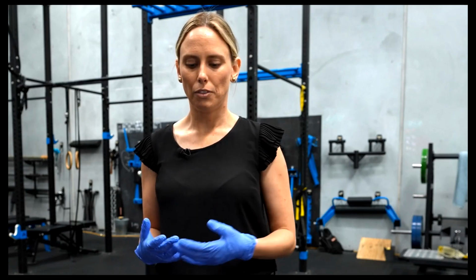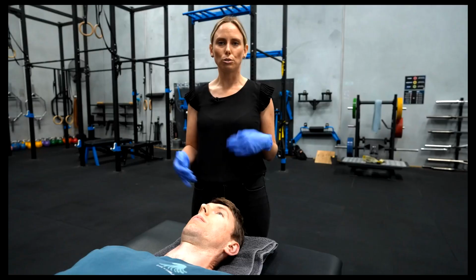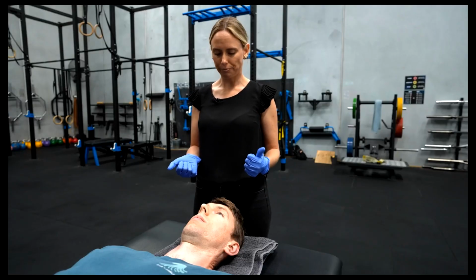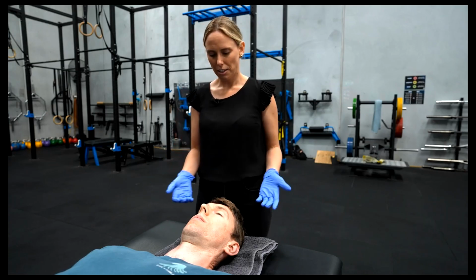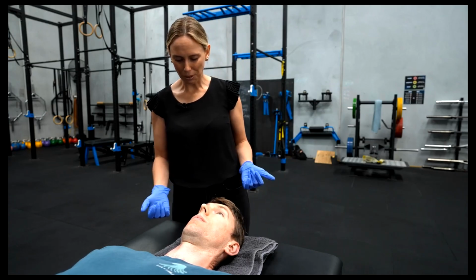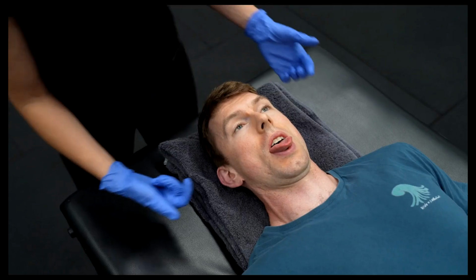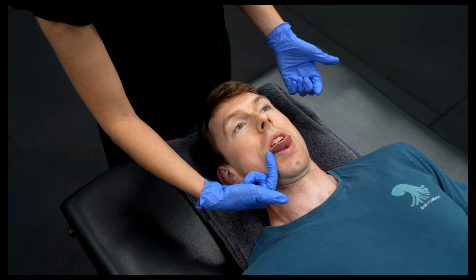So for this, from an observation perspective, there's a few key things that we might be looking for that particularly tell us whether this person might be clenching or grinding and using their jaw abnormally in day-to-day life. The first thing that we're going to look at is the tongue. So Jack, can I please get you just to poke your tongue out? Good. And then I'm just looking at the side of the tongue.